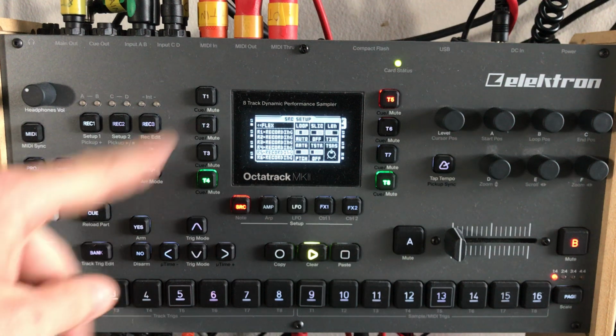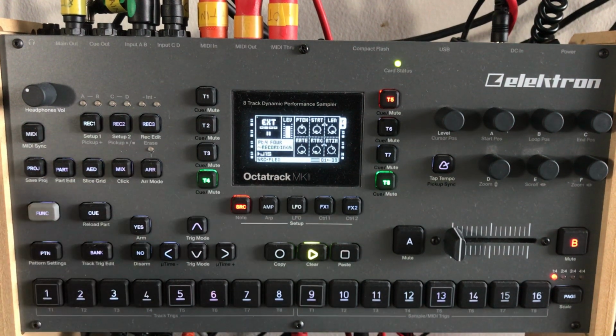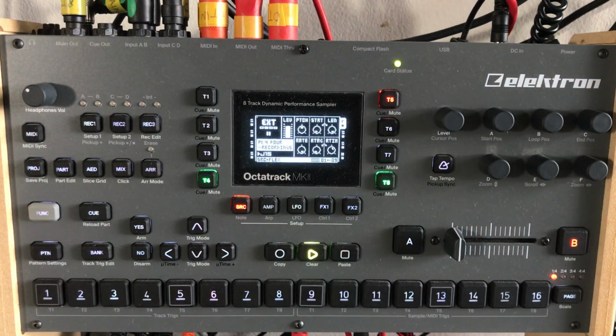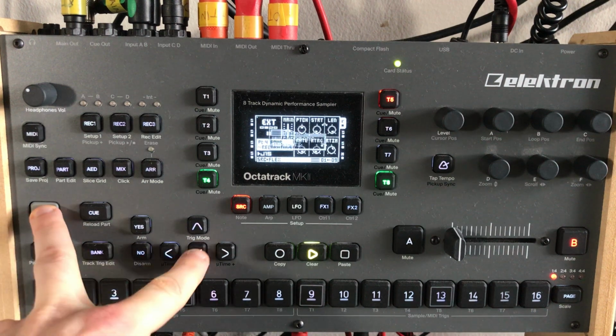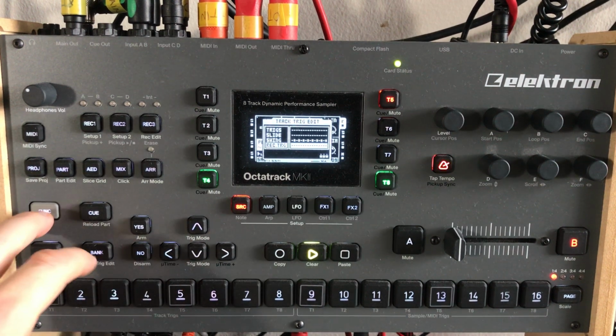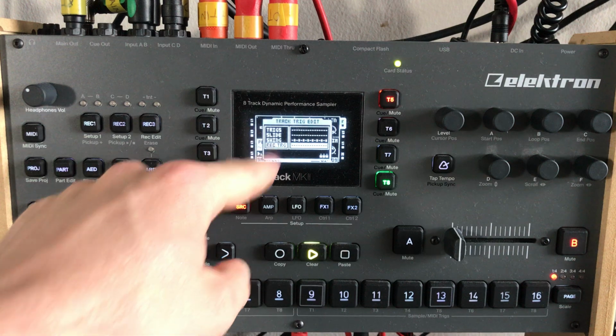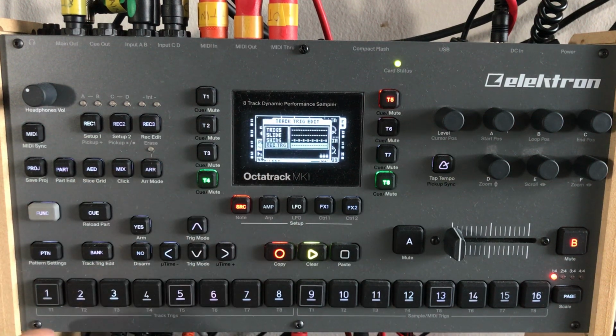So now if we start recording on this track, we're going to record whatever's going into those inputs C and D. And the way we're going to record is we're going to do function bank and go to rec trig, turn the sequencer on, put a recording trig on step 1. So if we start playing, we will record, but we're not going to hear anything because we've just sequenced a recording trig. So we can do that right now.